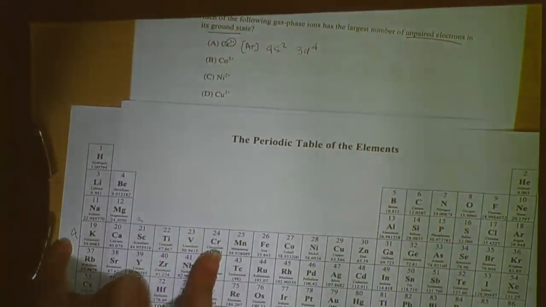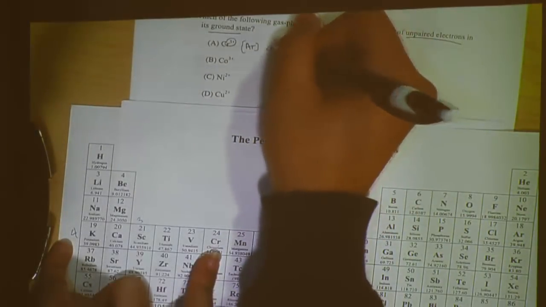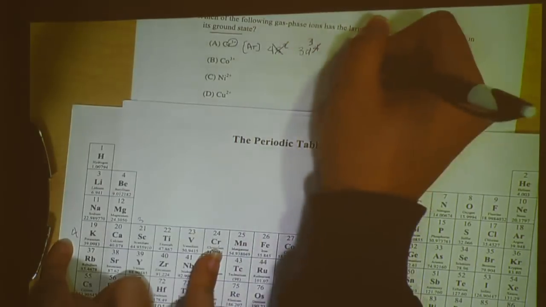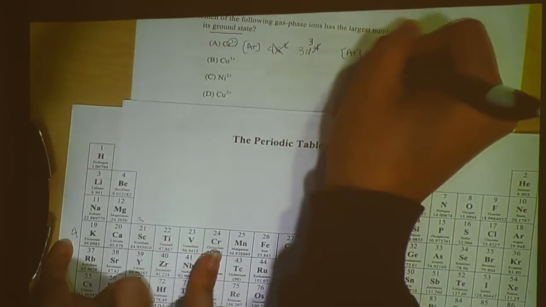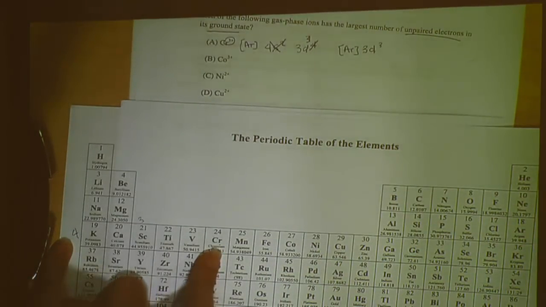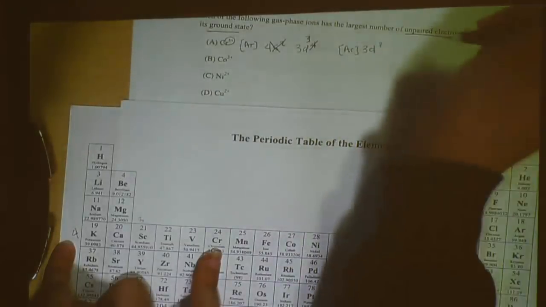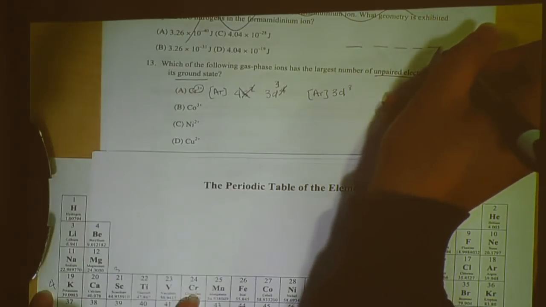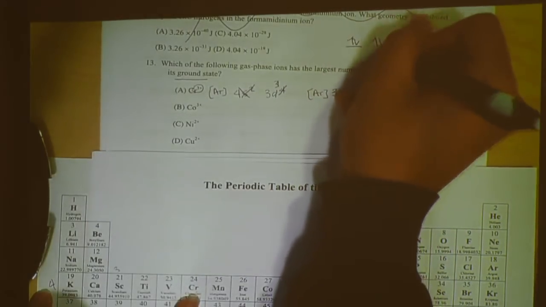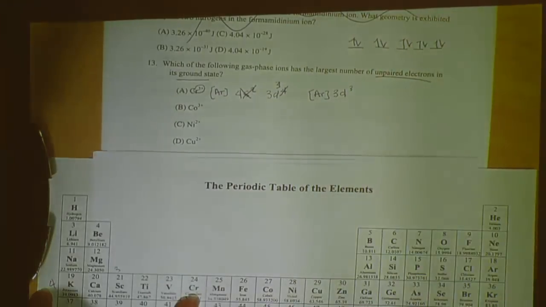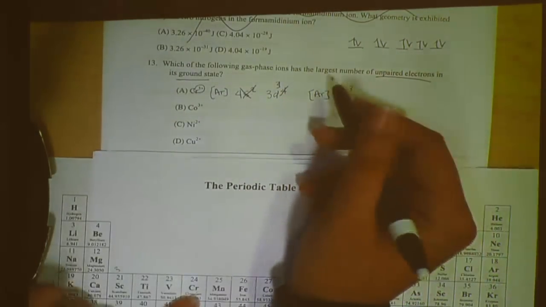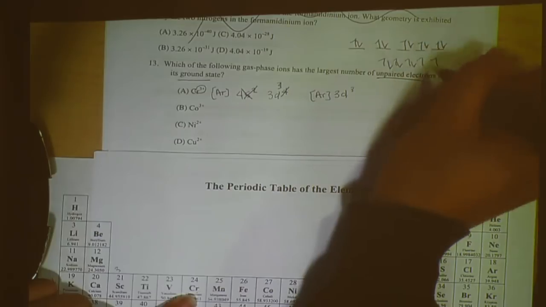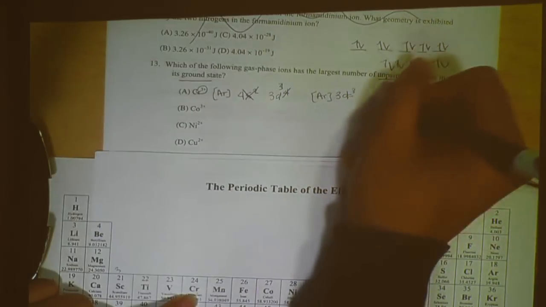That means I have to take away 3 electrons. So I take the first 2 from the S first, and then the second one I take from the D. So it's going to be argon 3d3. Because in any D level, I have 1, 2, 3, 4, 5. Technically, this is what it's supposed to look like because it has 10 total electrons possible. 3d3, I always have to fill up all the ups first before I go back and fill the bottoms. So when it says 3d3, that means I have 3 unpaired.